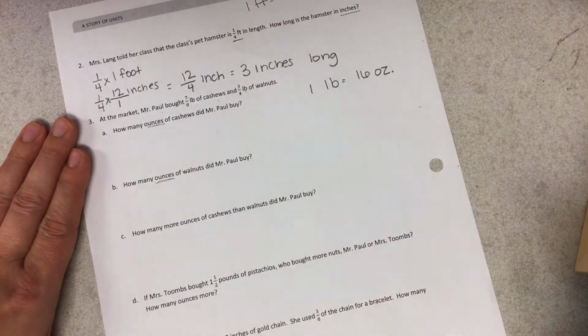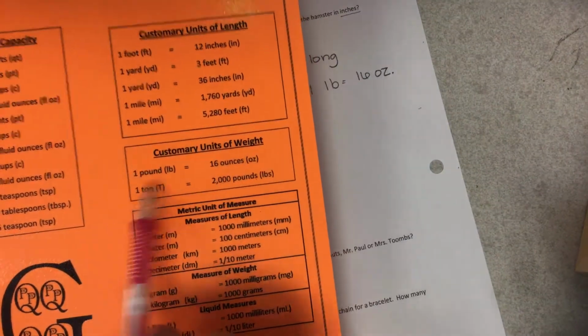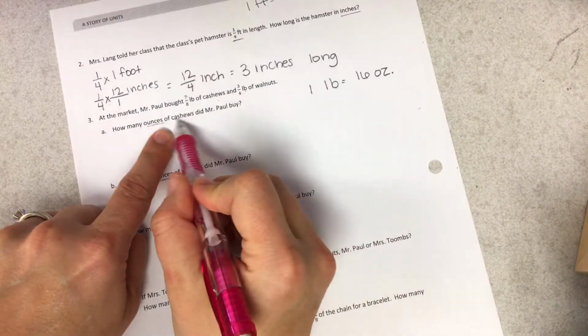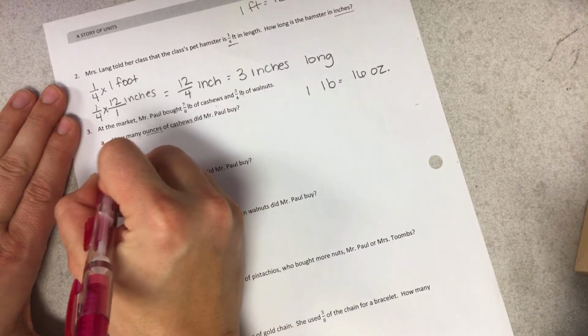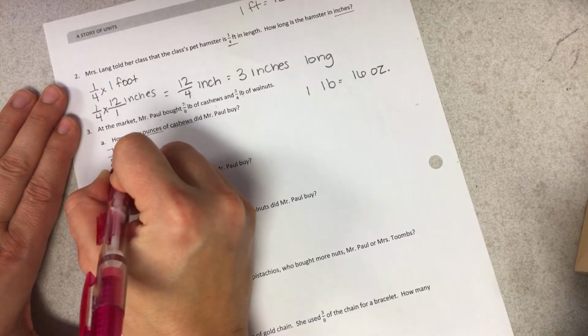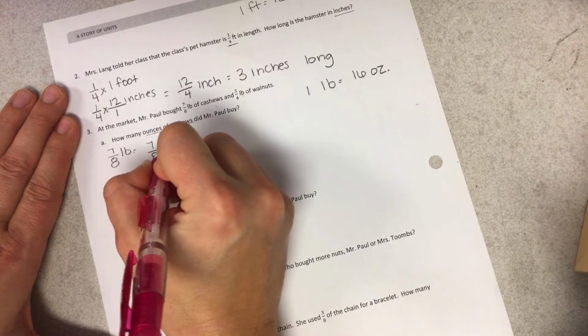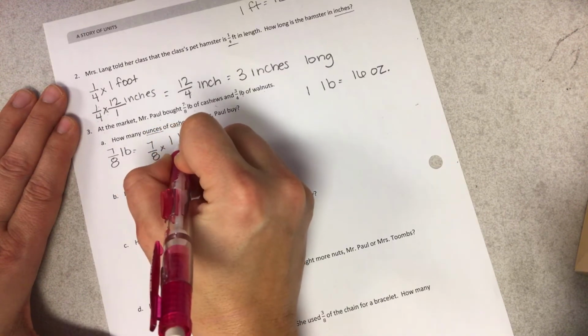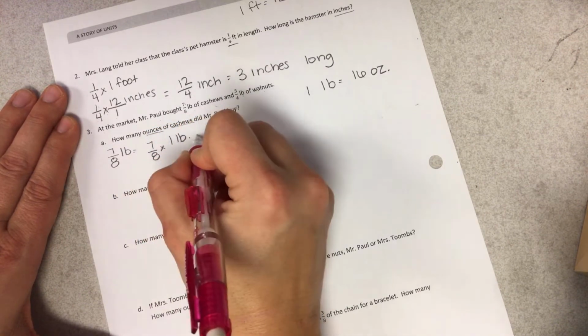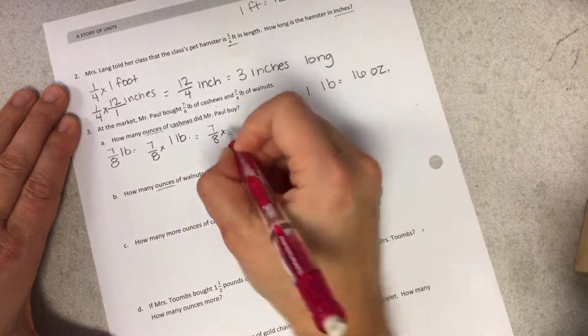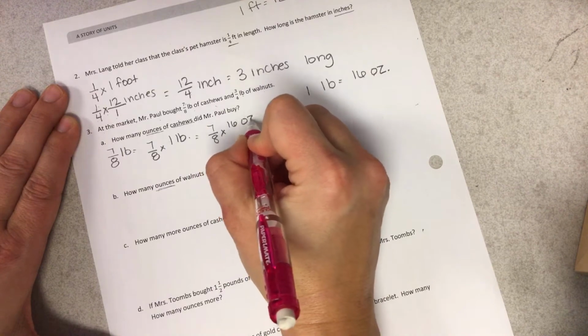Okay, and I know that from my conversion chart, or some of you guys might automatically already know that, and that's completely fine. So the first thing is I want to know the cashews. It's 7/8 of a pound. So I want to take 7/8 and multiply it by 1 pound, which then I'm going to take that 7/8 and multiply it by that 16 ounces.